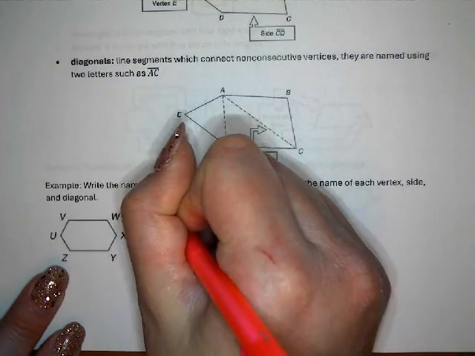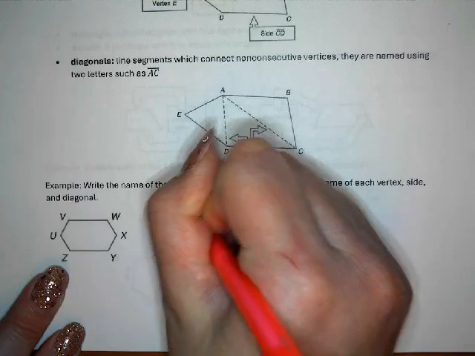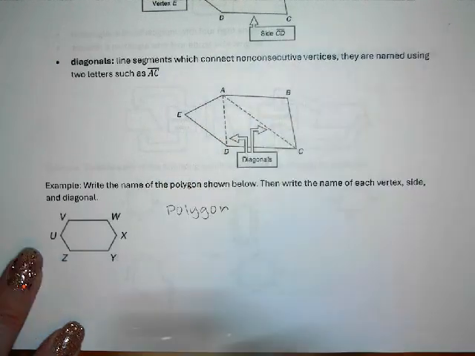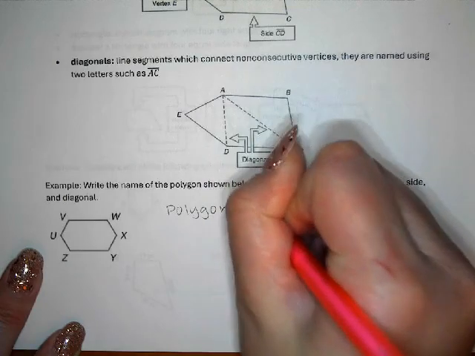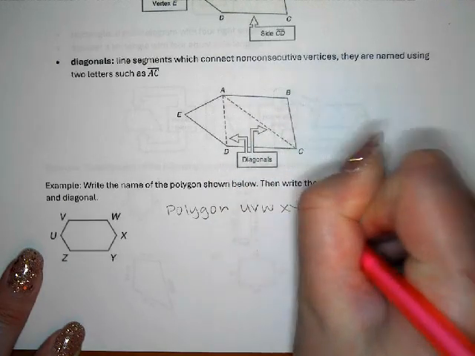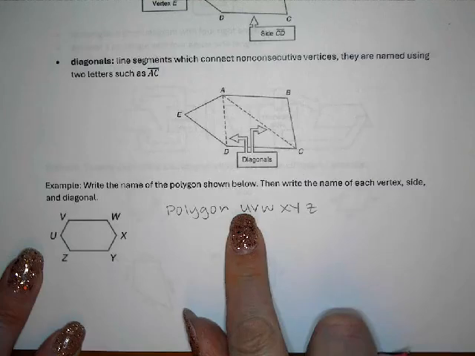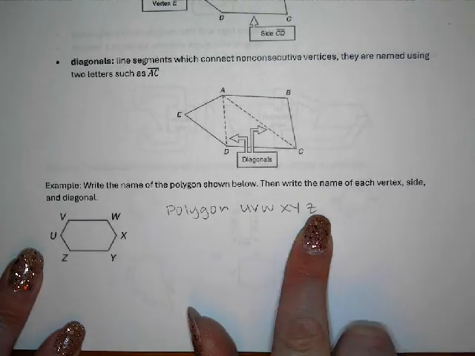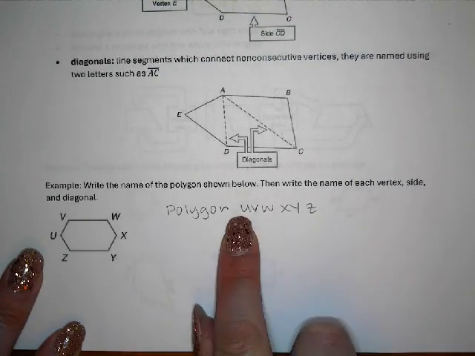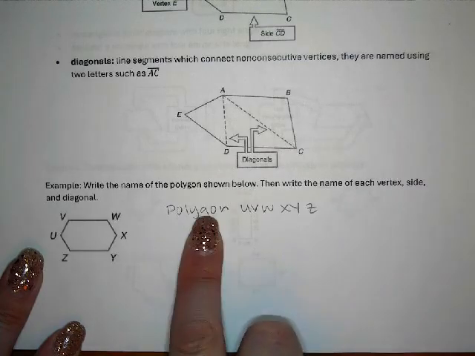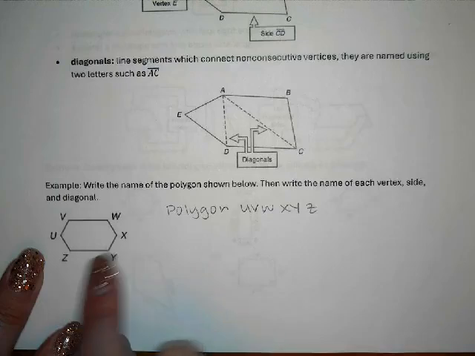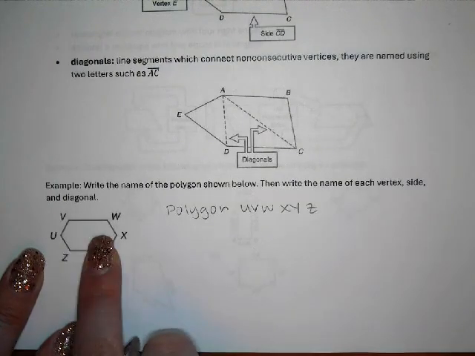So we can call this polygon UVWXYZ. So typically you use all of the letters of the vertices, often in alphabetical order, and you can use polygon as the more general name, or since this has 6 sides, you could call it a hexagon.